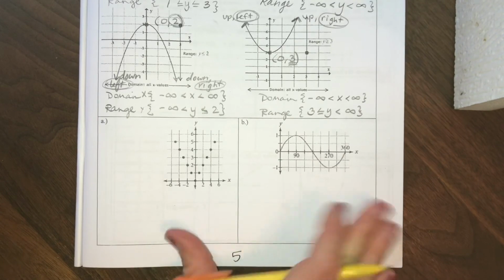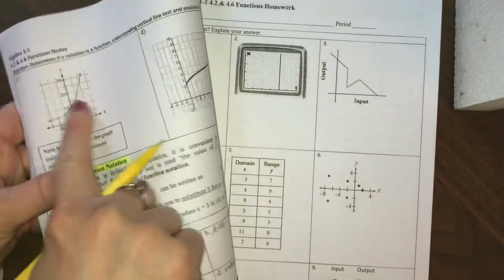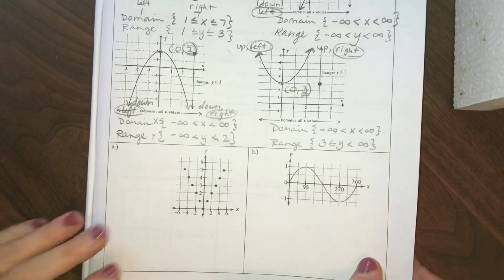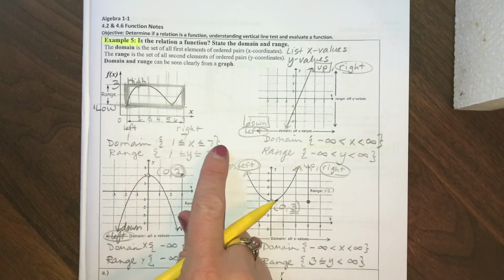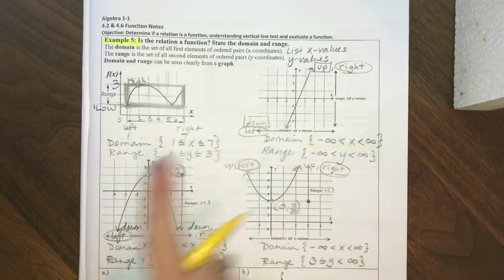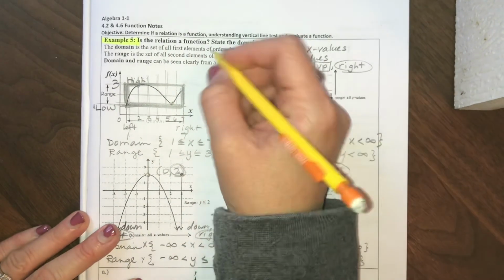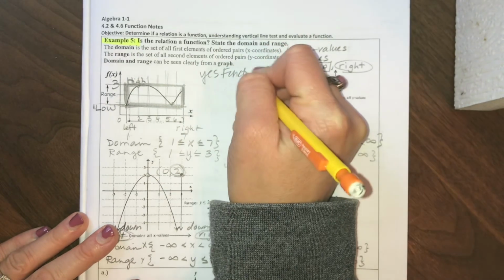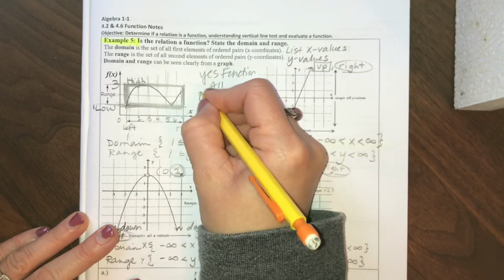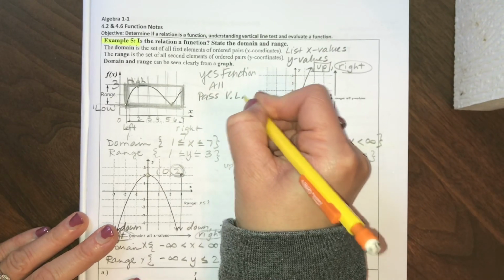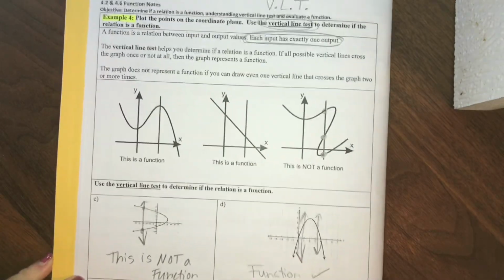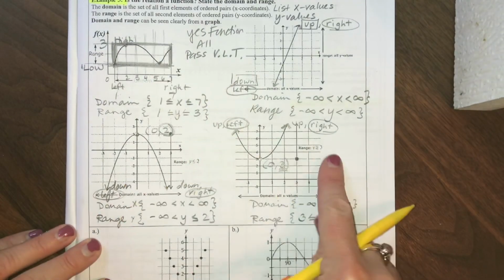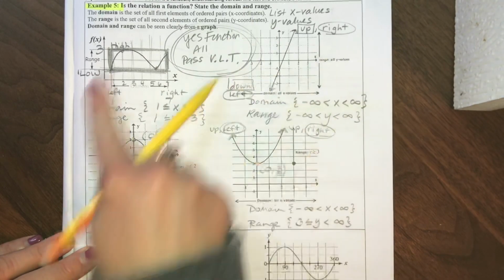Now I challenge you, there are 4 graphs for you to try on your own. See if you can try them, and then check out my next video to check your answers for domain and range for the next functions. And all of these are functions, every single one. So is the relation a function? Why would all of these be a function? I'm going to say yes, function here for all, because they all pass what is called the vertical line test, which we taught in a previous video. So the vertical line test would pass every single one of these. I'm just going to write it one time for all 4 of those graphs.